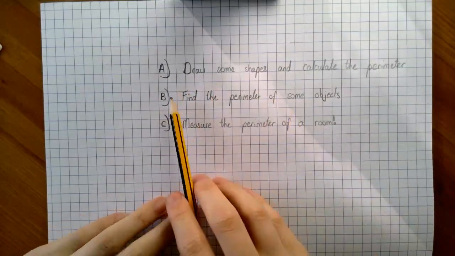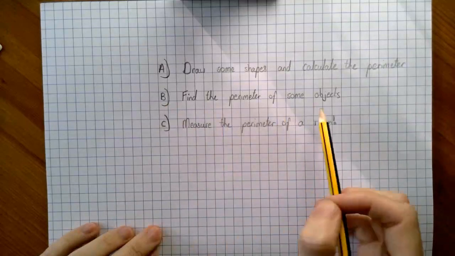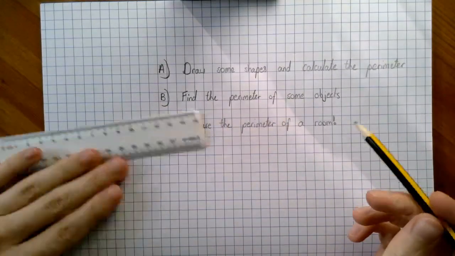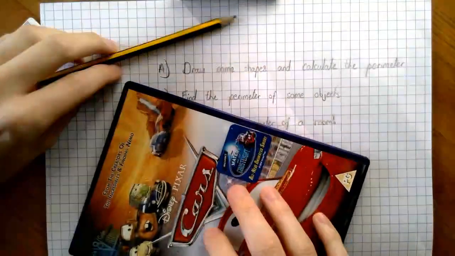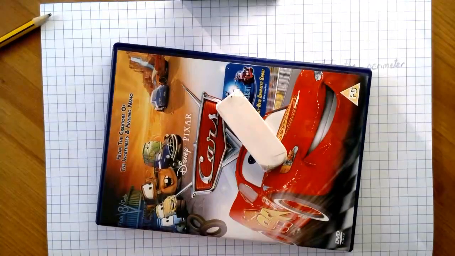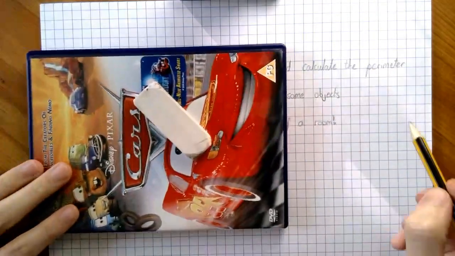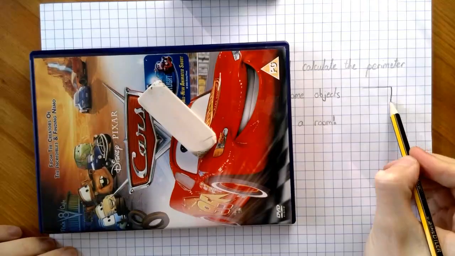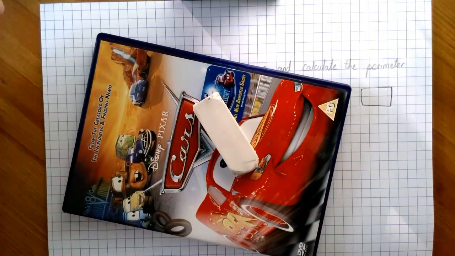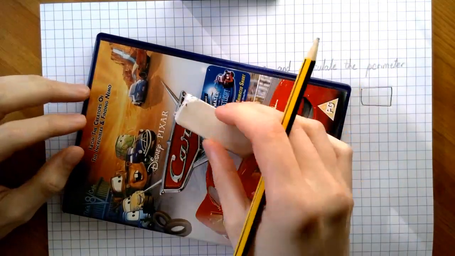For part B, find the perimeter of some objects. Now you might be saying, well, I haven't got a ruler at home. If you've got one, that's great. But here's one of my favourite films. I've only got a rubber. I can still work out the perimeter. So I'm going to do a really rough sketch of my object. So it's obviously the DVD case. And I'm going to measure the distance in rubbers.